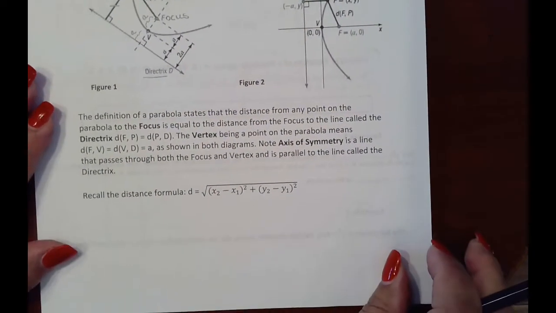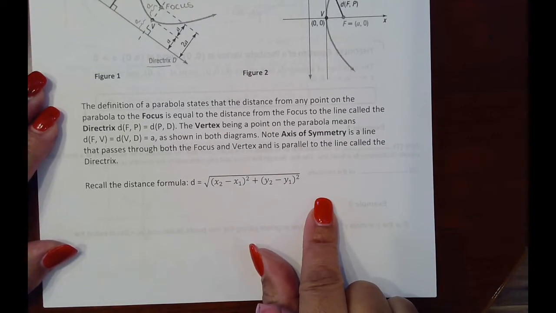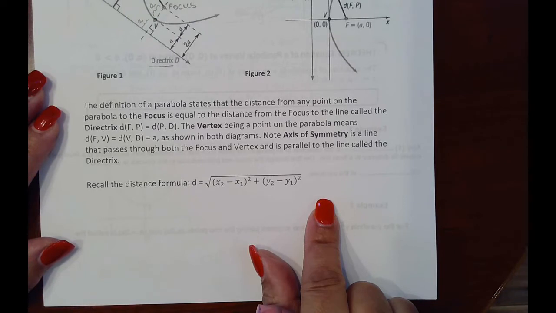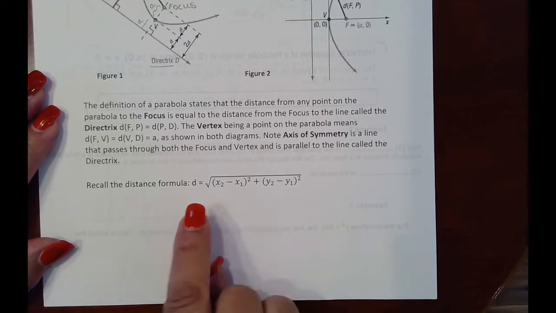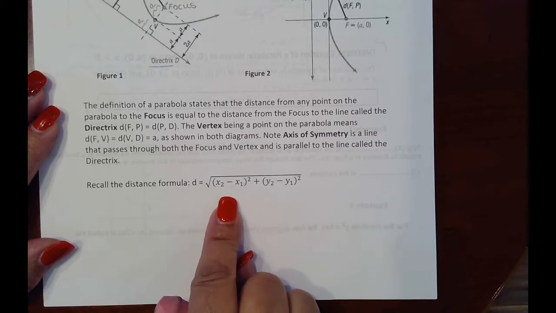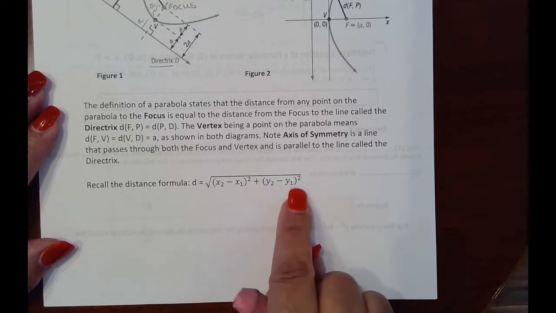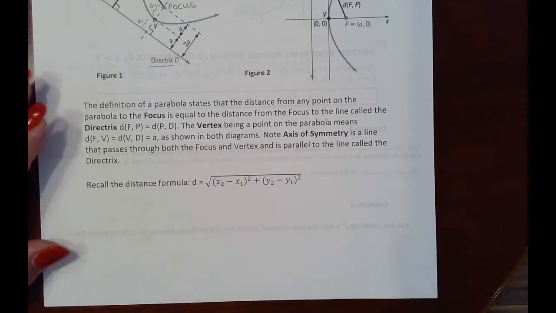I also wanted to remind you of the basic distance formula, just in case that's required in this section for any of the problems. It has been used a lot in your previous algebra classes, but just to allow you to recall that definition: the distance between any two points is the difference of the x values squared plus the difference of the y values squared. Those two squares would be added together, and you take the square root.